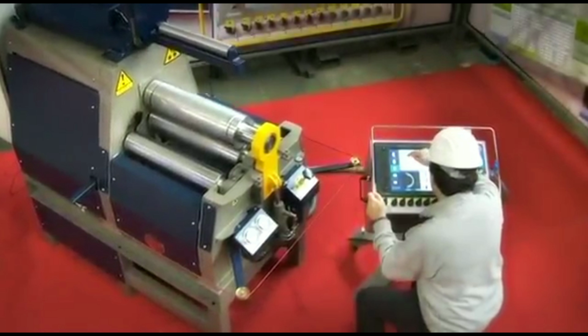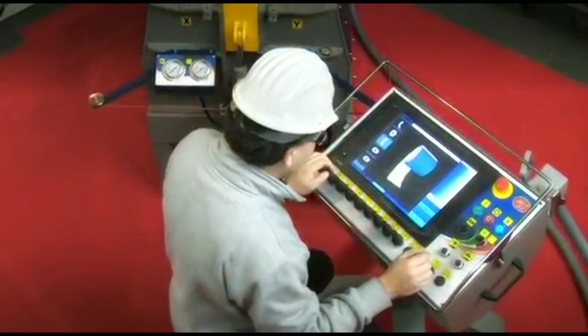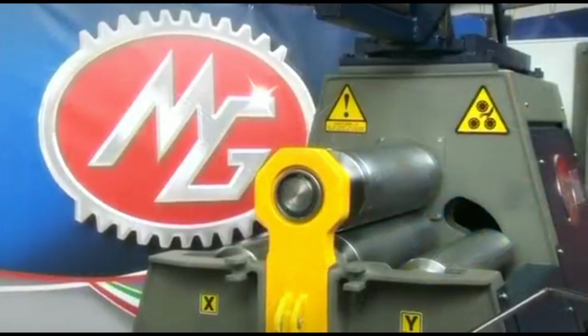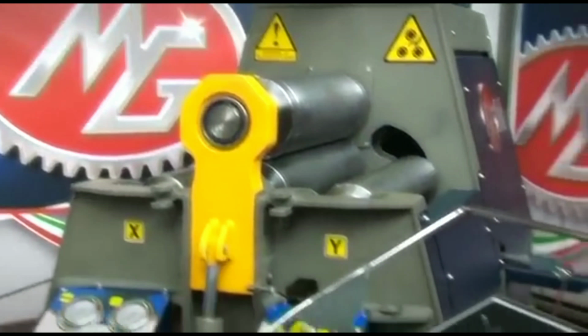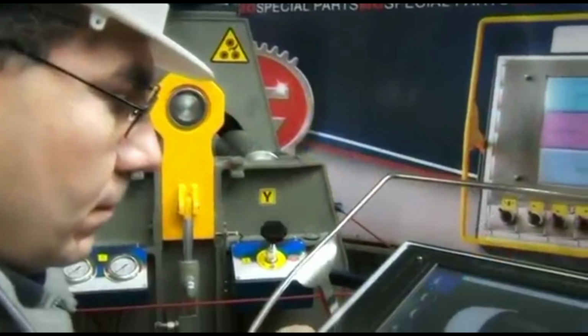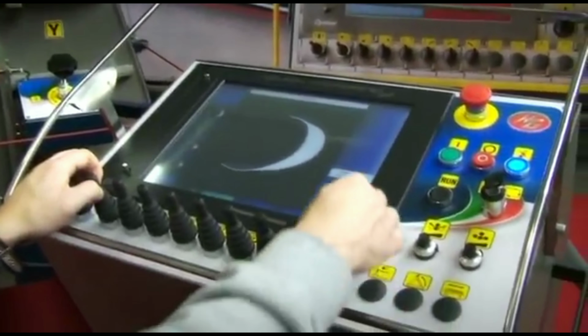We are now showing the complete procedure for the bending of a shape using the MG rolling machine equipped with a Touch Command Evo CNC. It's divided into three main stages: input of the plate data, input of the shape drawing, manually or by DXF import, generation of the sequence of movements and their execution.